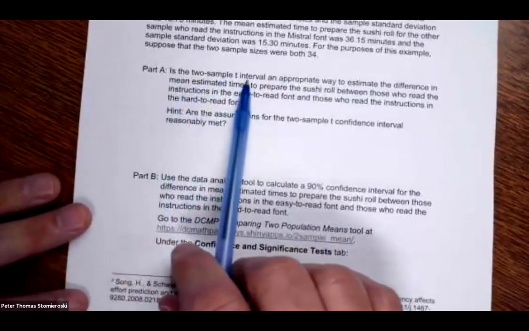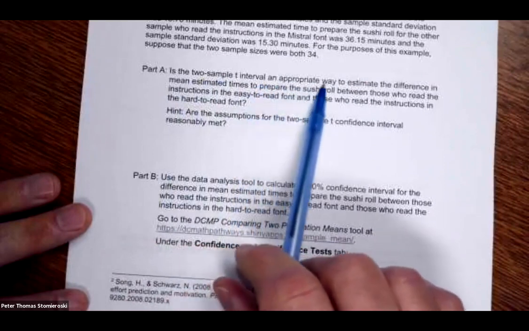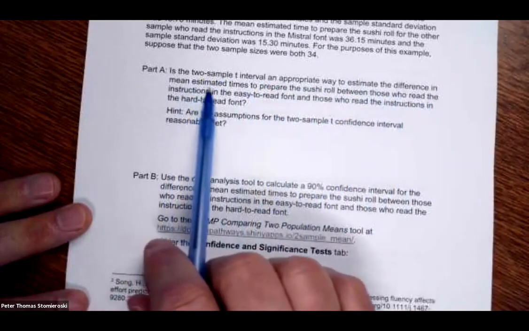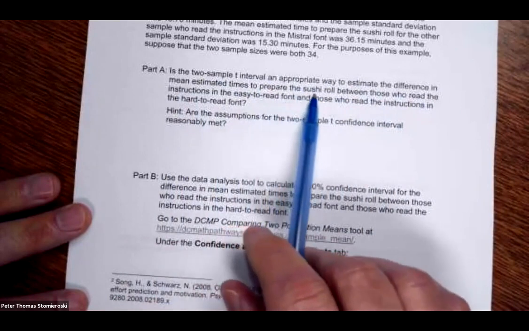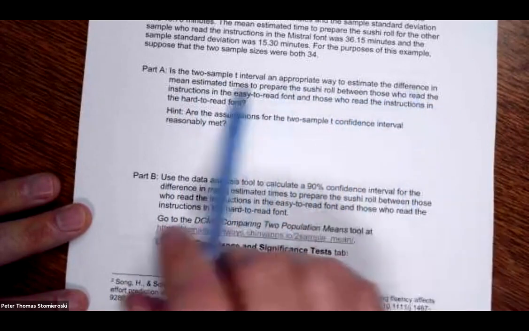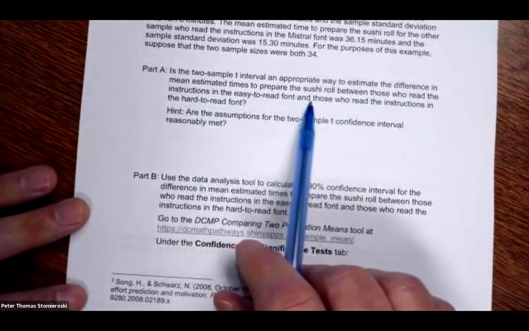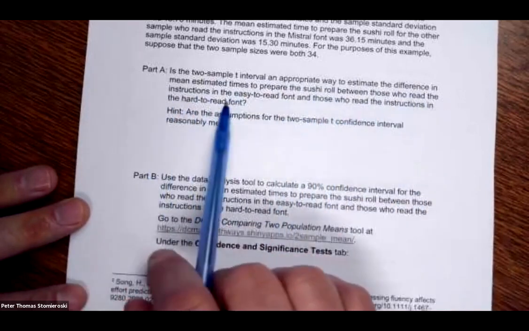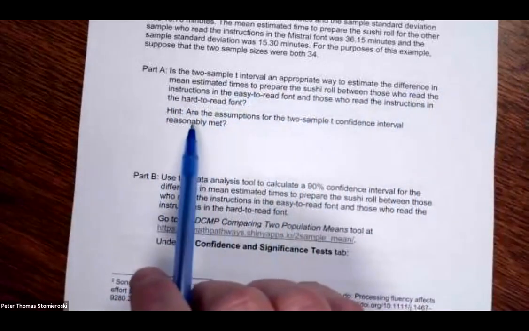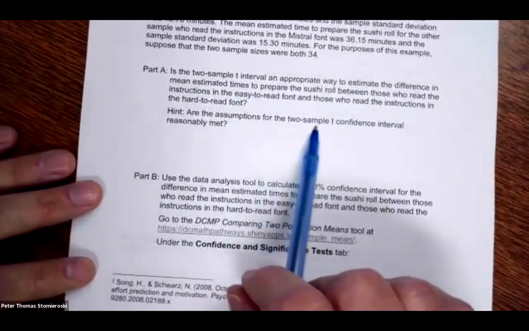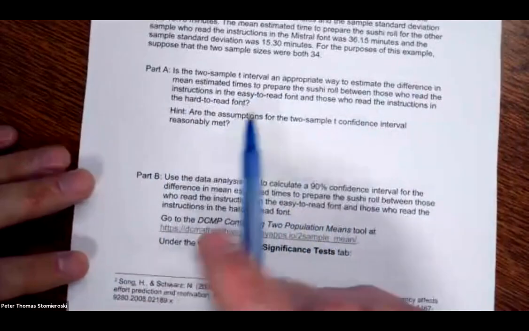So is the two sample t-interval an appropriate way to estimate the difference in mean estimated times to prepare the sushi roll between those who read the instructions in the easy read font and those who read the instructions in the hard read font? Hint, are the assumptions for the two sample t confidence interval reasonably met?